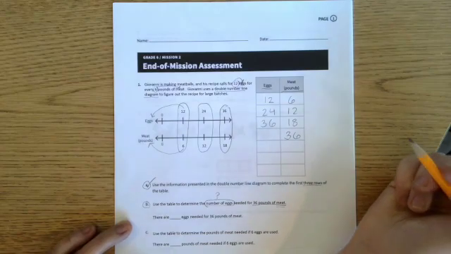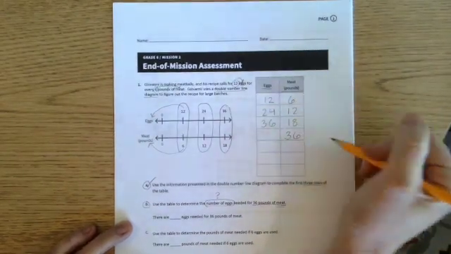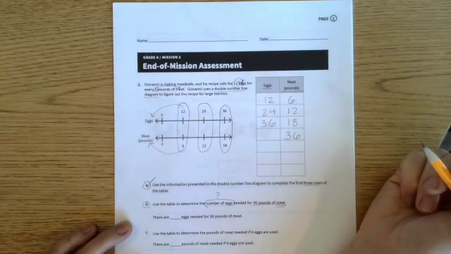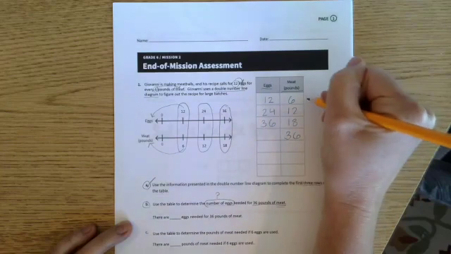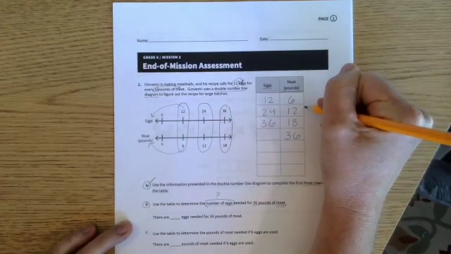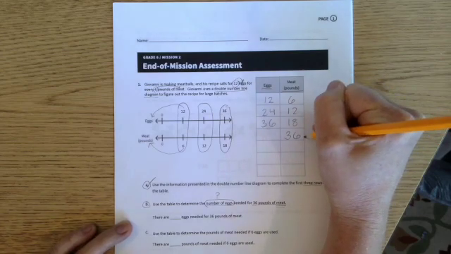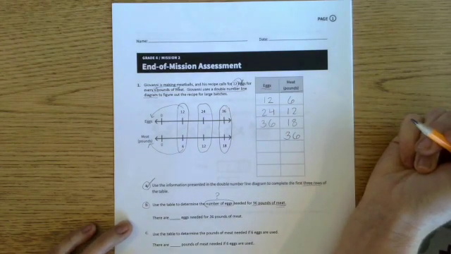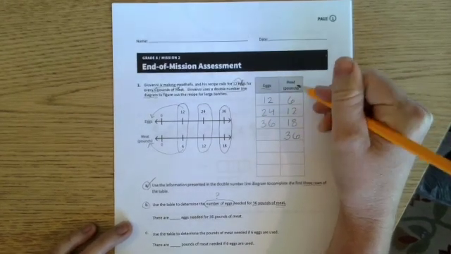Now I'm going to ask myself, is there something that I can multiply any of these numbers by to get 36? Yeah, there is. I can multiply 6 times something to get 36. I can multiply 12 times something to get 36. I can even multiply 18 by something to get 36. 36 is a multiple of all of these.